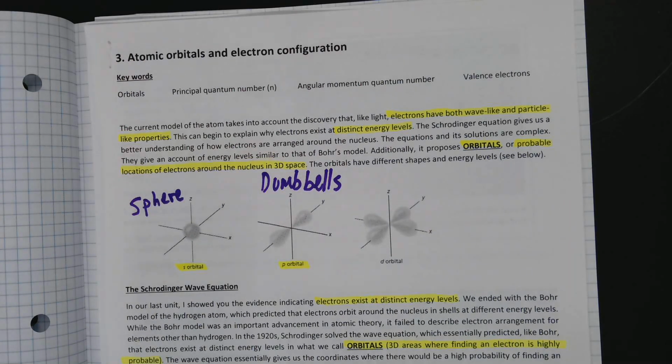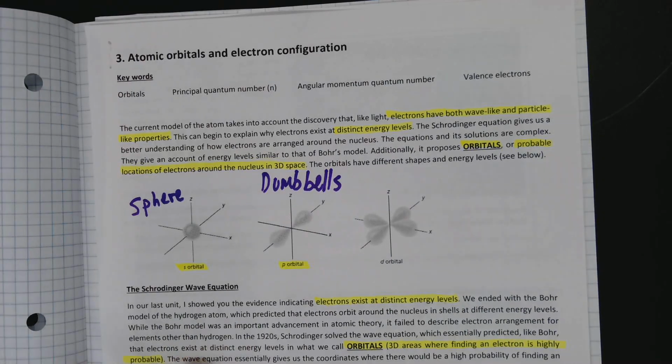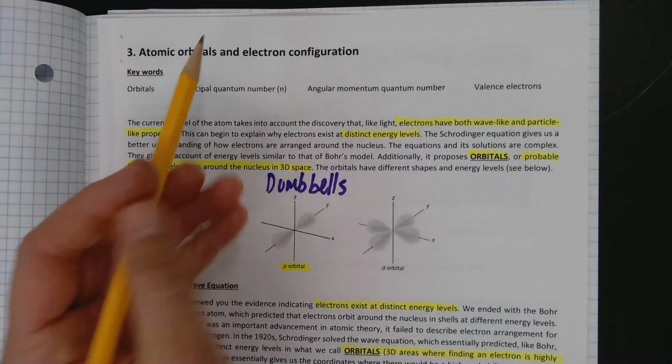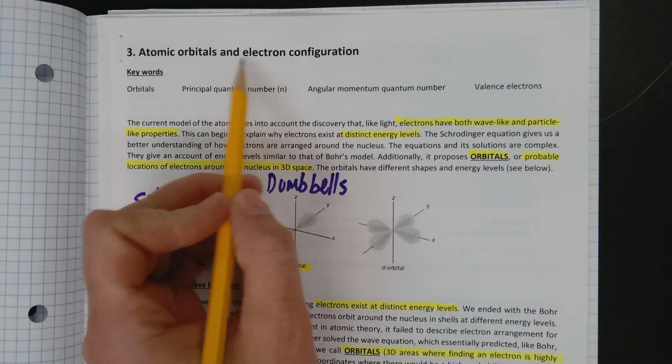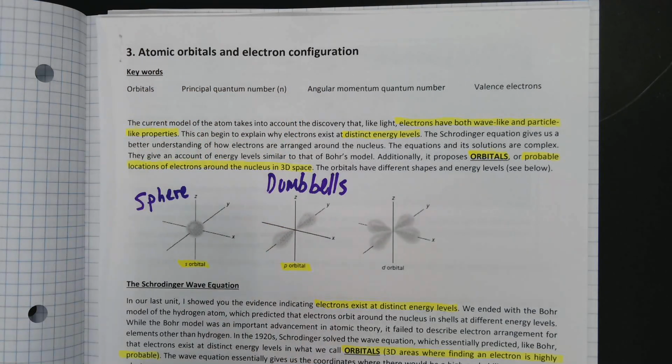All right, I'm going to really quickly go through the wave mechanical model of the atom and then show you how to look at atomic orbitals and electron configurations. Now, I'm going to try to be as succinct as I can in describing the evidence for this model, but this is really the modern model. This is the model that we use now for understanding how electrons are arranged around the atom.